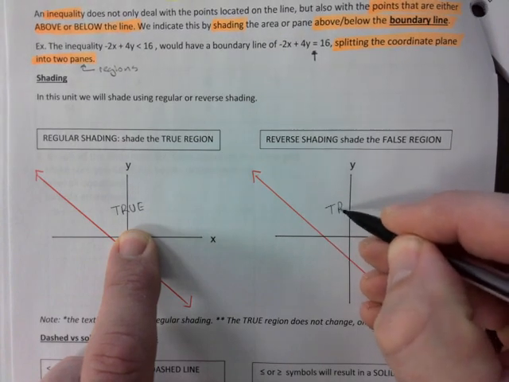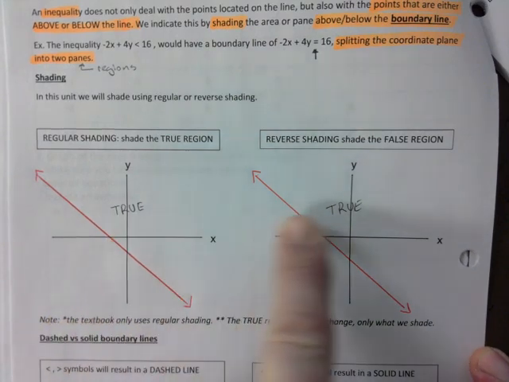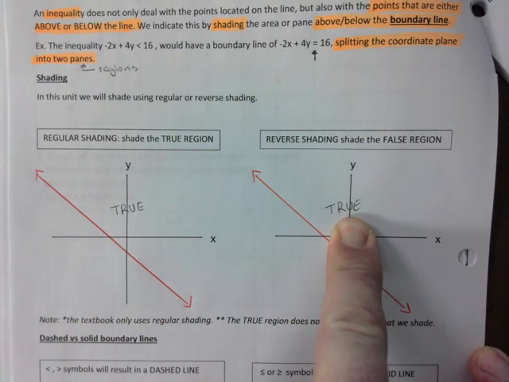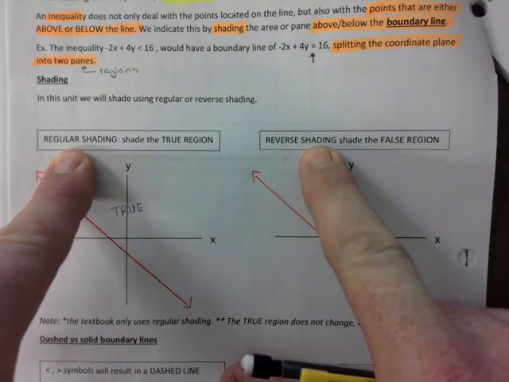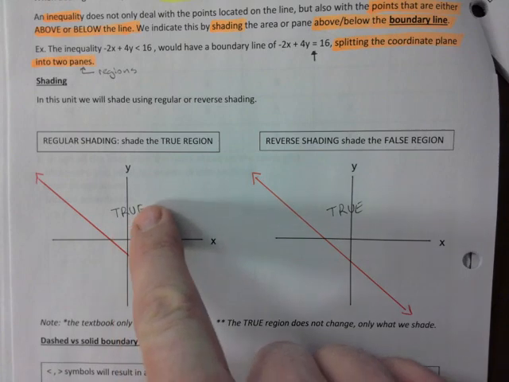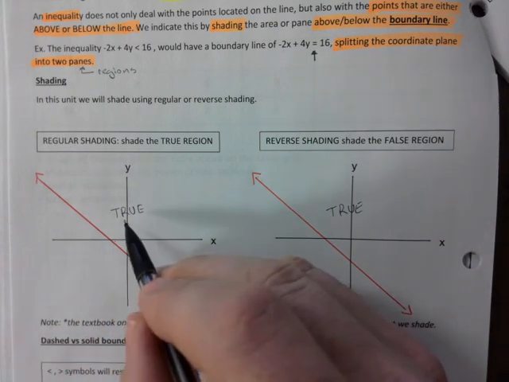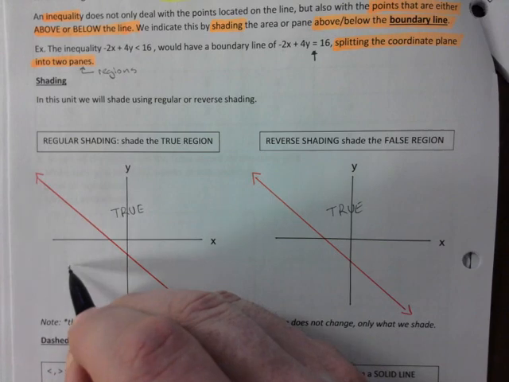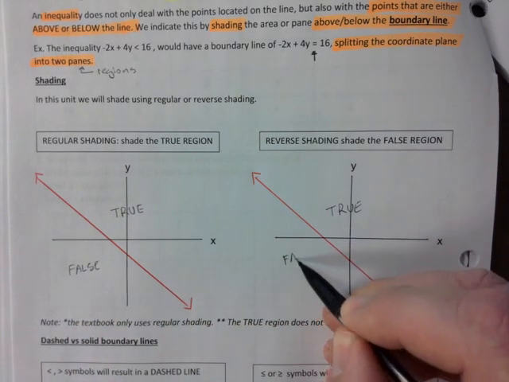It doesn't all of a sudden flip-flop. If you determine the true region is above, then the true region stays above, regardless of which shading method you use. And I also want you to know that if you find out that this is the true region, then below the line is the false region automatically. But I'm going to always focus in on finding the true region first. That is my focus.